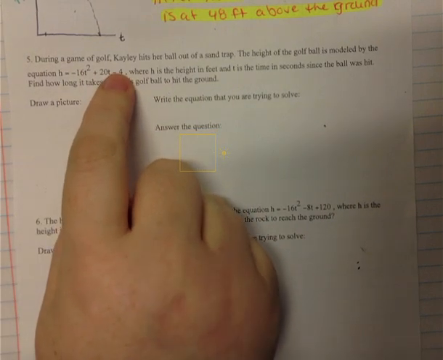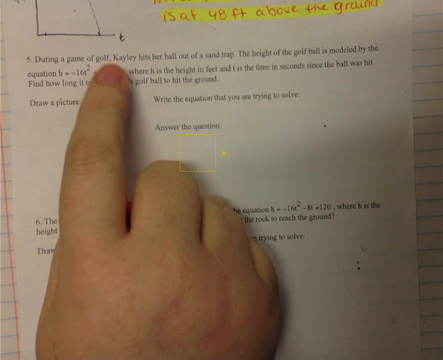So the height of the golf ball is modeled by this equation, h equals negative 16t squared plus 20t minus 4. And that tells you your y-intercept, so you know that it's actually underneath the ground at the beginning, where h is the height in feet and t is the time in seconds, since the ball was hit. Find how long it takes Kaylee's golf ball to hit the ground.